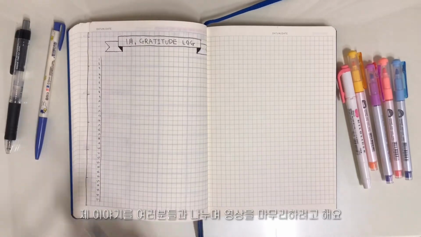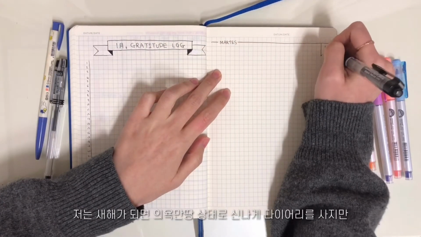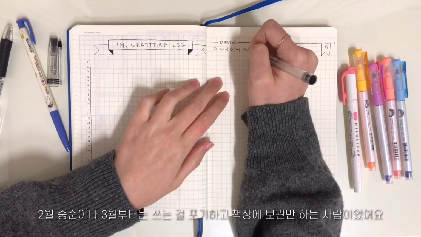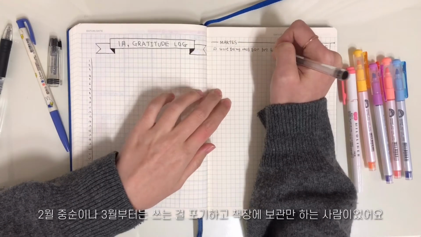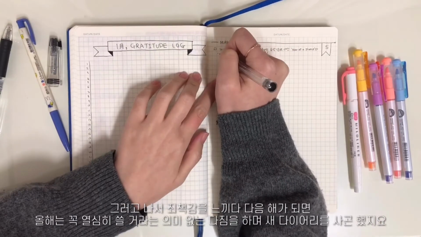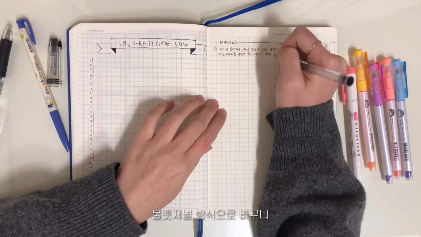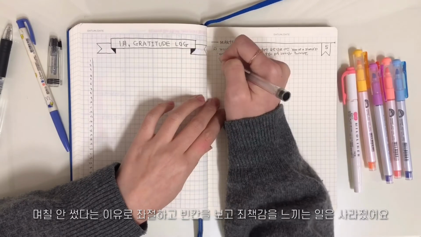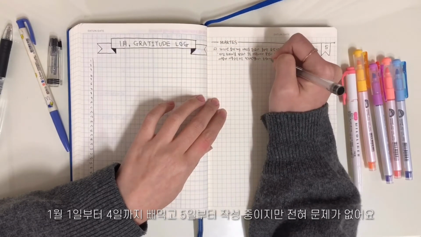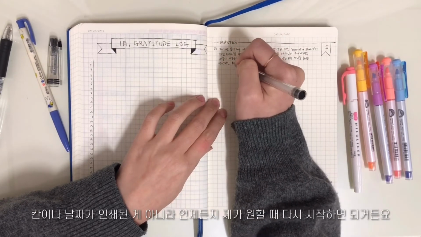Before you go, I want to share my story with you. I was a person who bought a diary with full of motivation every year, but gave up using it in the middle of February or March. Then I felt guilty buying a new diary. After using the bullet journal method, I don't feel guilty about not writing for a few days. It doesn't matter if I've skipped 4 days, because I can start again whenever I want.